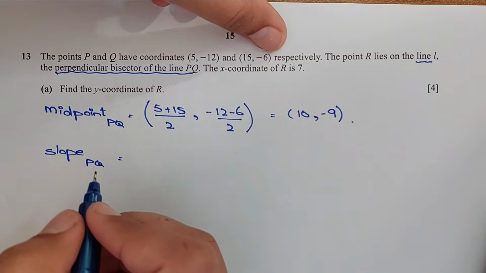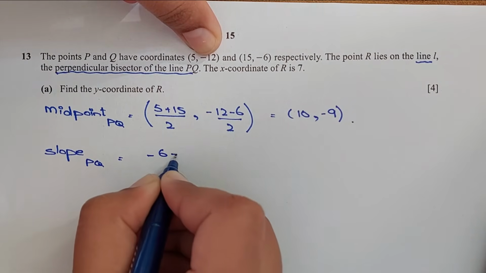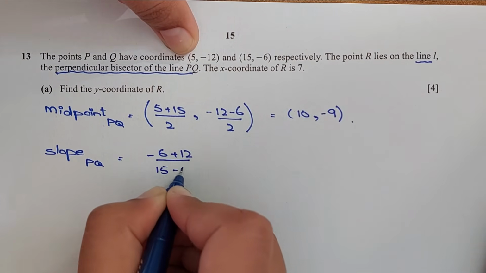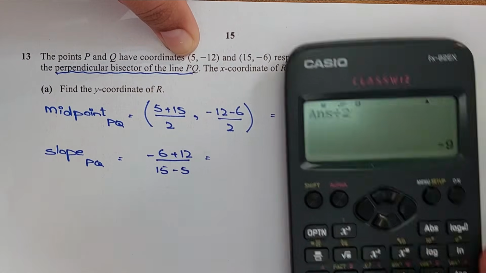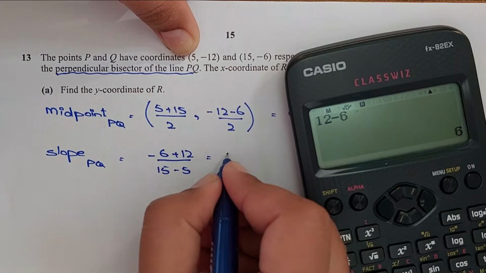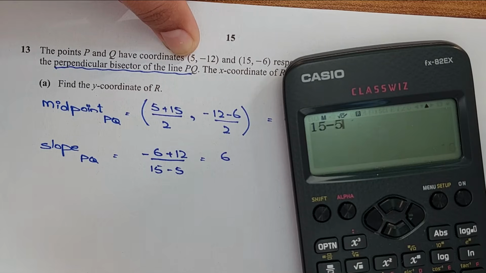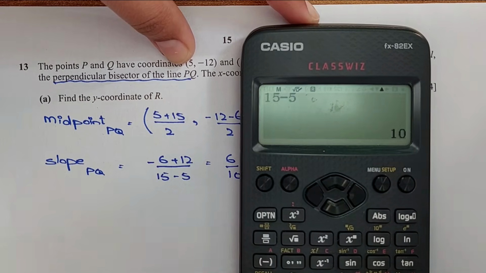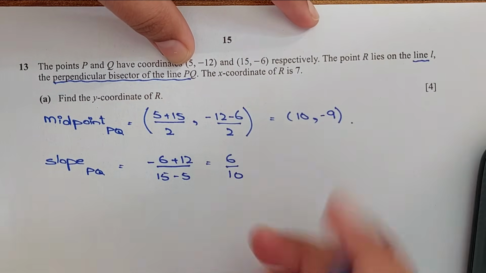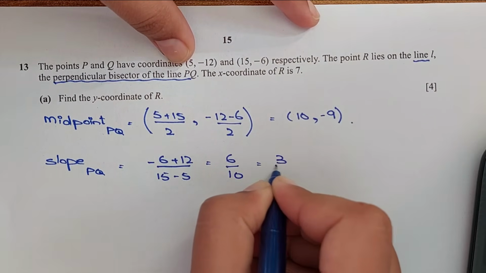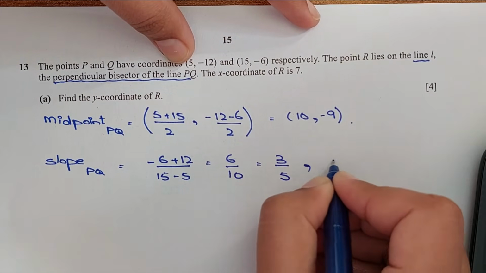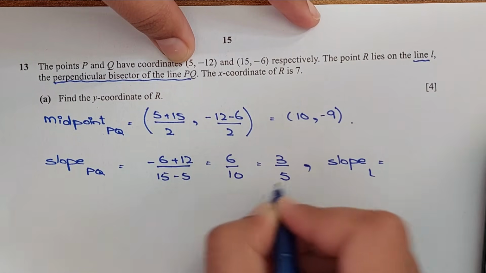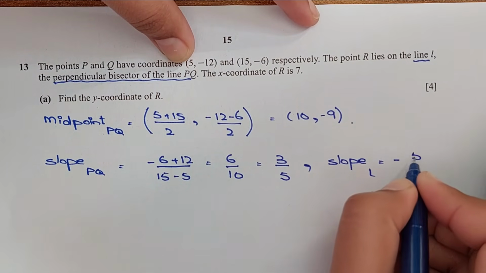The next thing we need is the slope of PQ. Okay, y2 minus y1 over x2 minus x1. Okay, 12 minus 6 is 6, and 15 take away 5 is just 10. And what is 6 out of 10? 3 by 5. Now from here the slope of line L is the perpendicular, the negative reciprocal of this, and the reciprocal is 5 by 3.